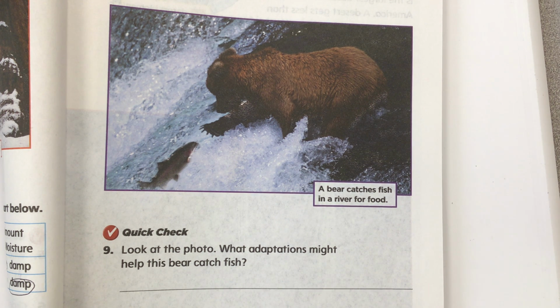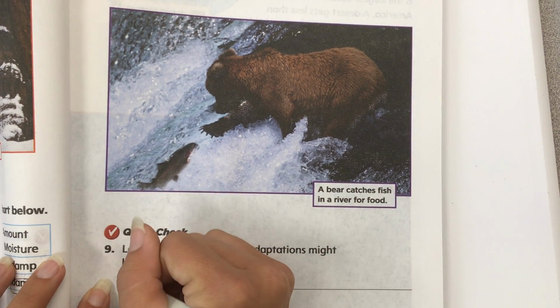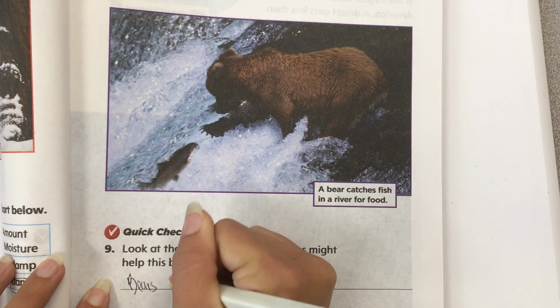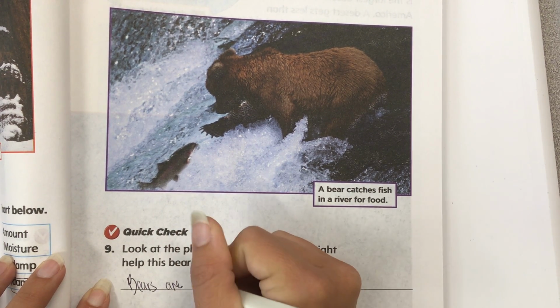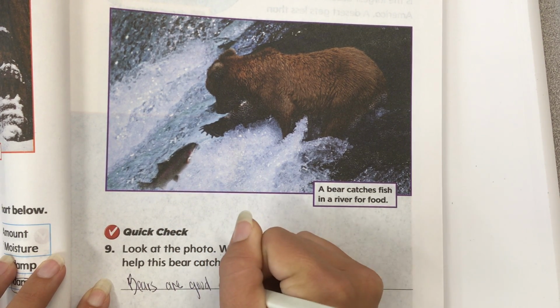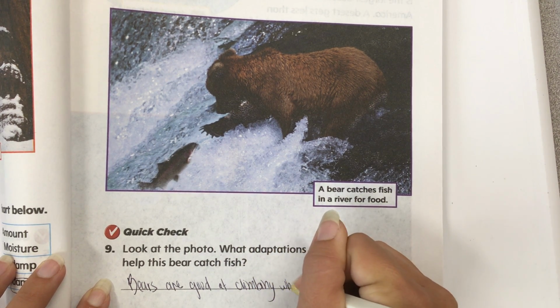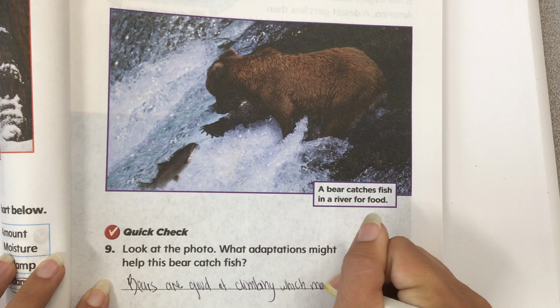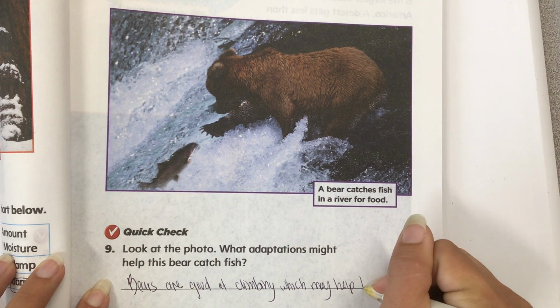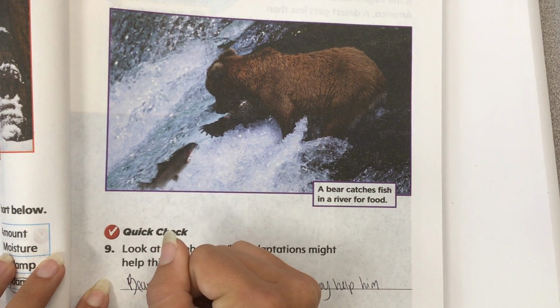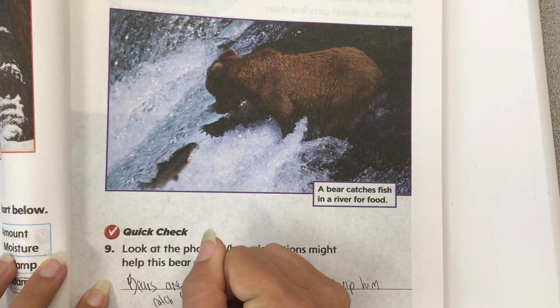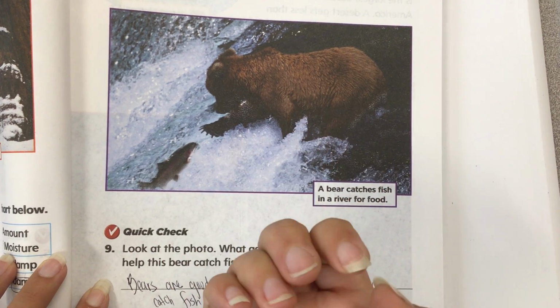Well, let's think about it. Does he have a body part or a way of acting that helps him survive? So he's probably good at climbing. So bears, because he's got to climb those rocks, are good at climbing, which may help him catch fish.